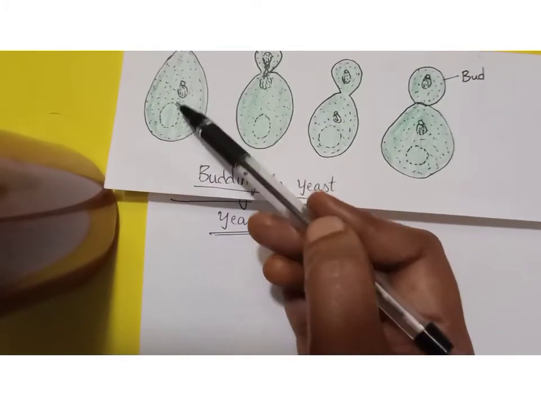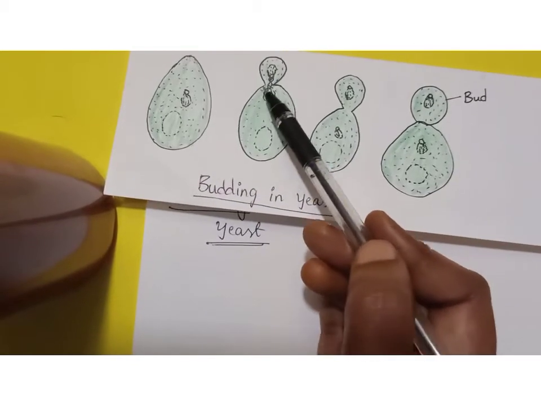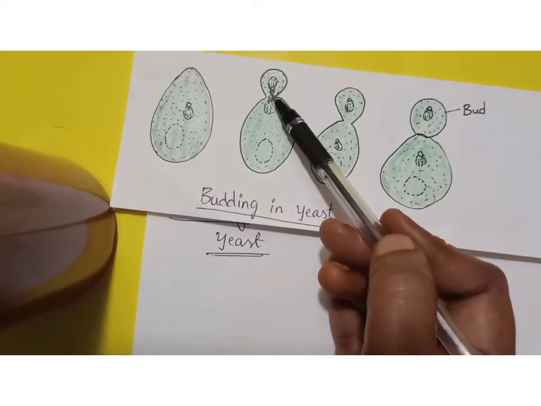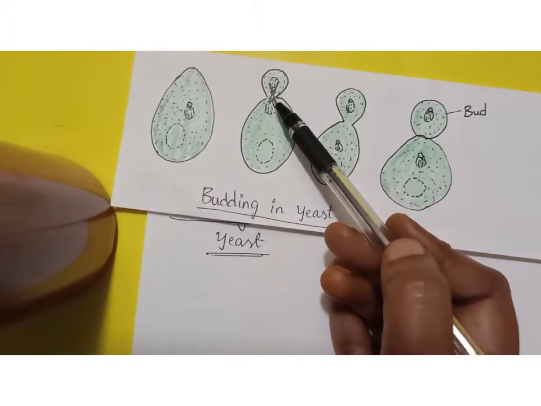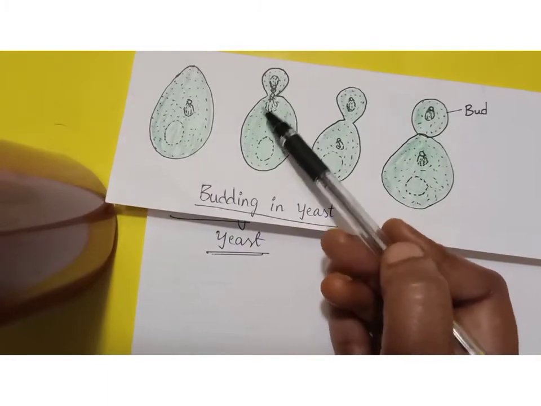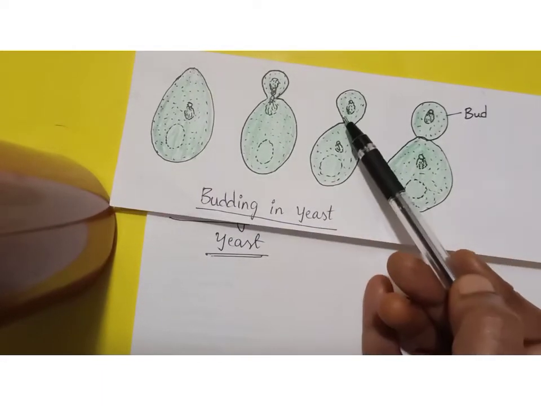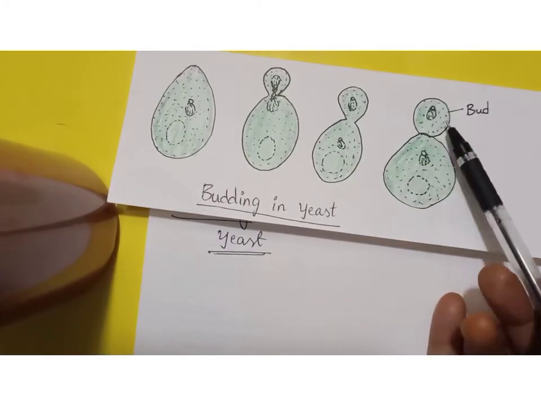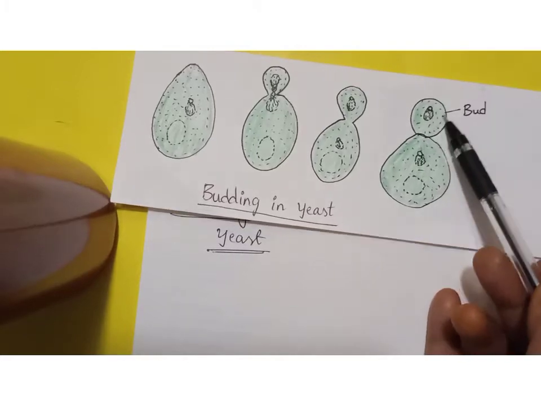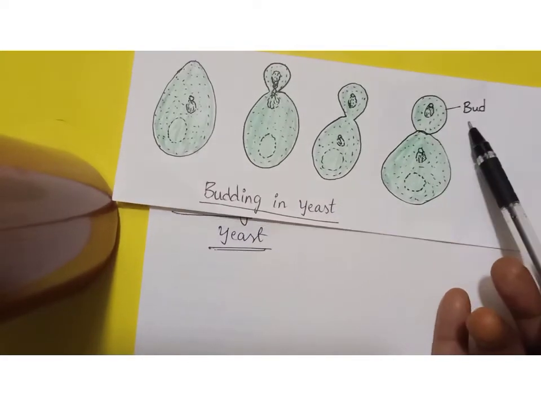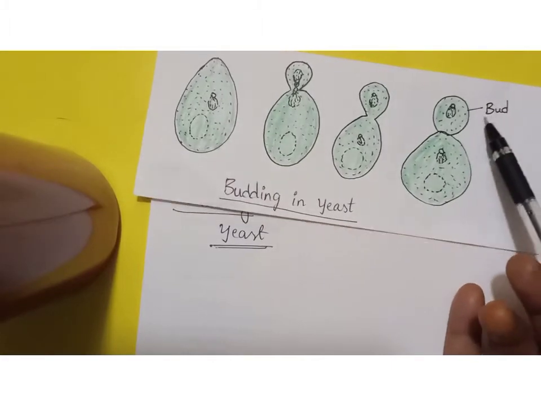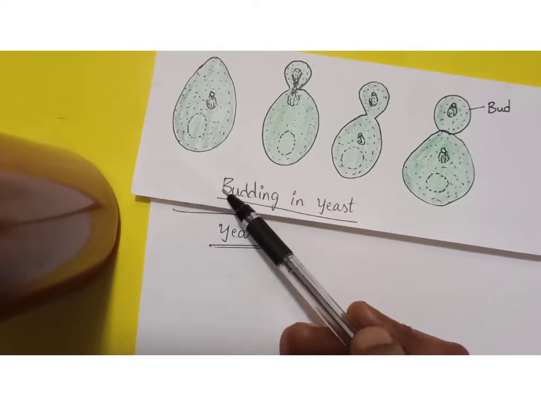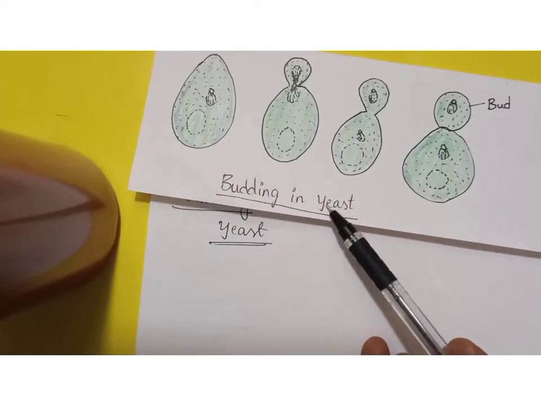So initially the yeast cell, the parental body, will protrude out to form a bud-like structure, and in the initial stage it will remain attached to the parental body, and later on it will get divided into two newly formed cells. And when this bud matures, it will get detached from the body and it will grow into a new one. So this type of asexual reproduction is referred to as budding, which is commonly seen in the yeast cell.